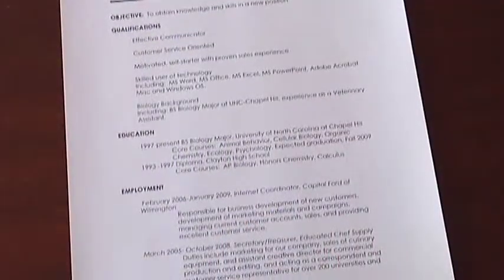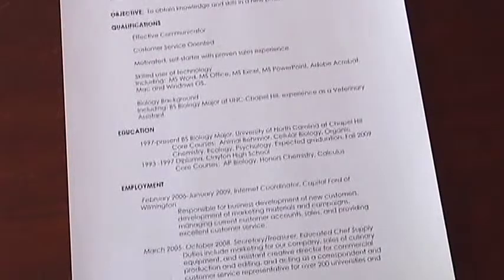Once again, to drive the point home, make sure your email is professional. Make sure it's conservative, nothing silly or controversial or funny or whatever. Make sure it's clean. Next step would be writing your objective.